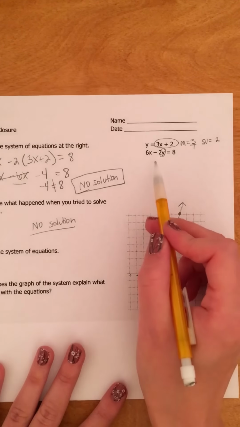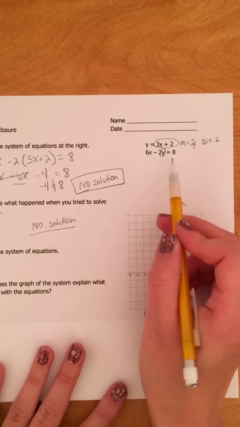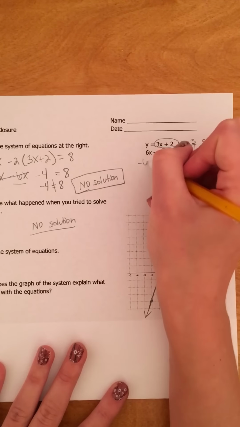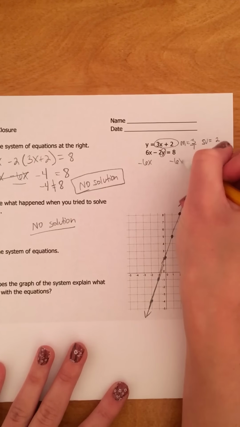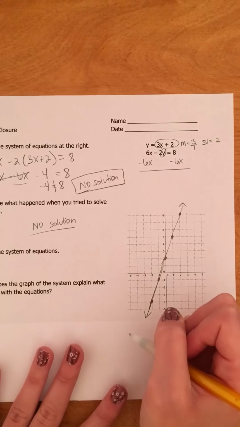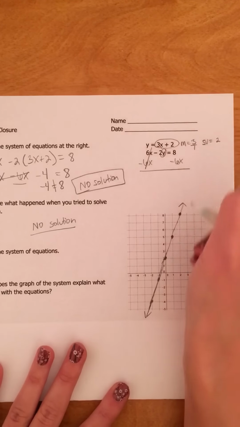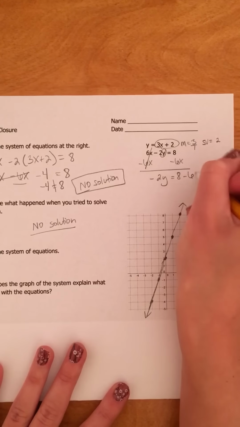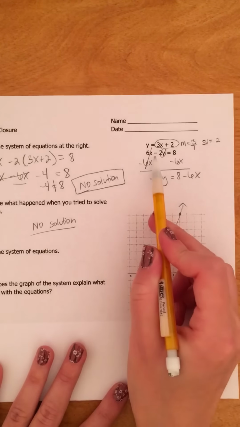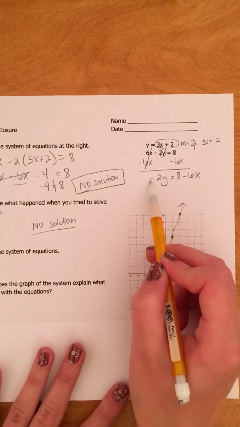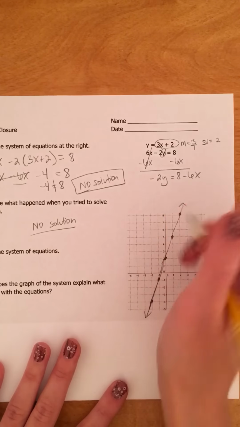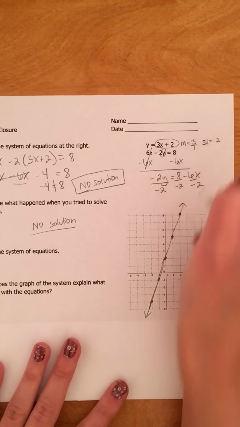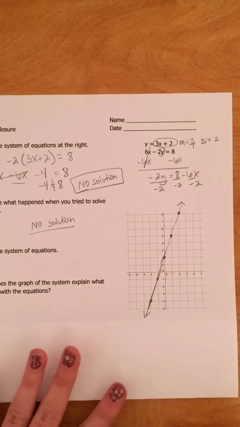Now we need to graph the second equation. This is not in the correct format, so I need to solve this for y. So I'm going to rearrange it. I need a minus 6x on both sides. I need to get rid of the things that are not attached to the y first. So this goes away here. Minus 2y equals 8 minus 6x. Make sure you carry down this symbol. That's what a lot of people forget. And then I need to divide by negative 2, everything divided by negative 2. You don't have to write it like that, but that's how I like to.